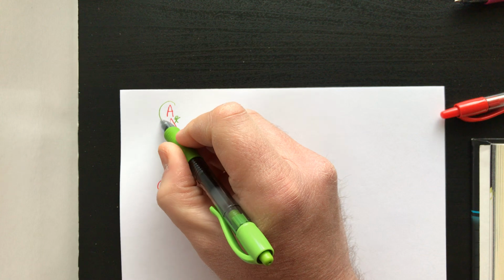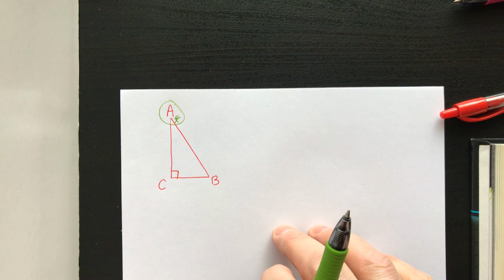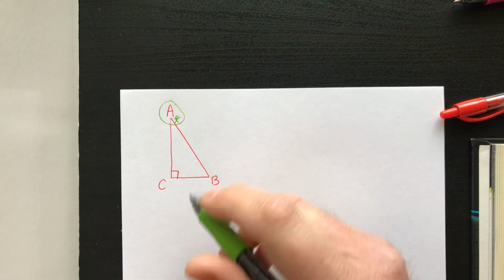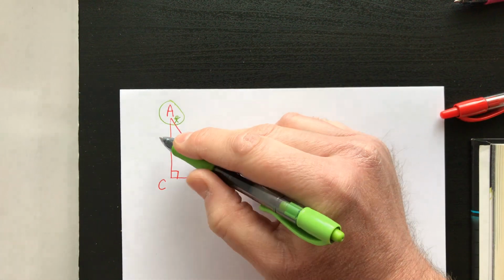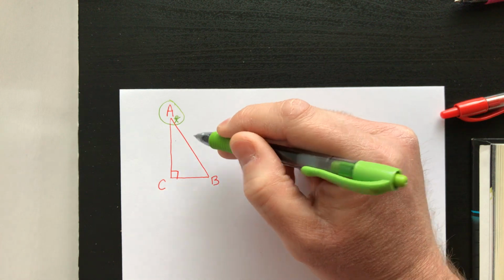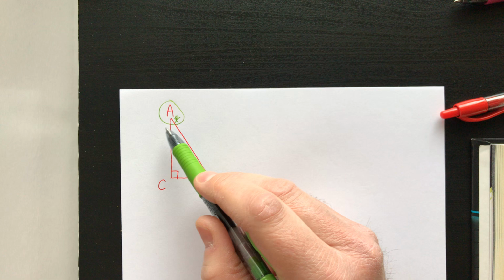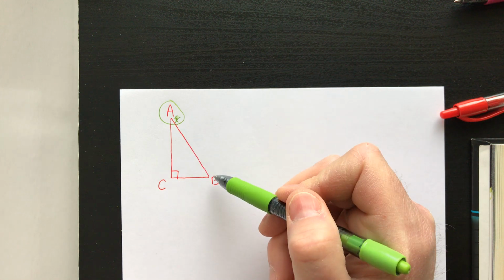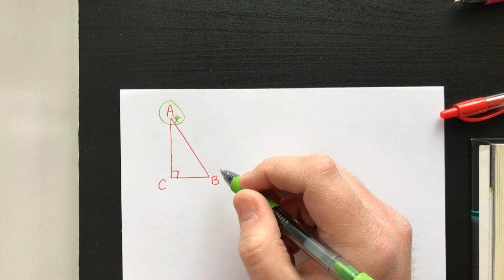So I'm focusing on angle A. The reason it's so important to have an angle that you're standing on is because, once again, after you place yourself, you need to name the sides, okay? So step one, place yourself on an angle, either A or B. Step two, name the sides.